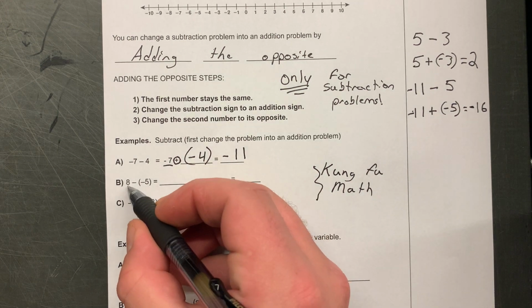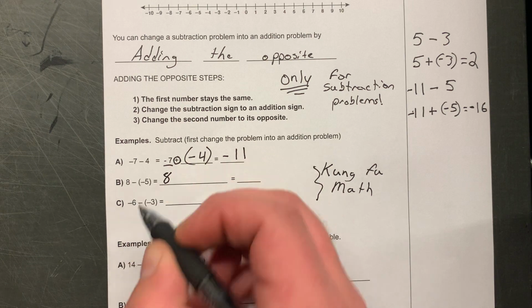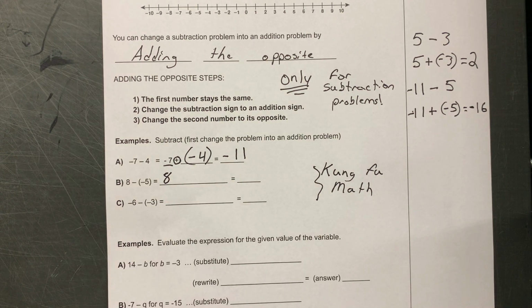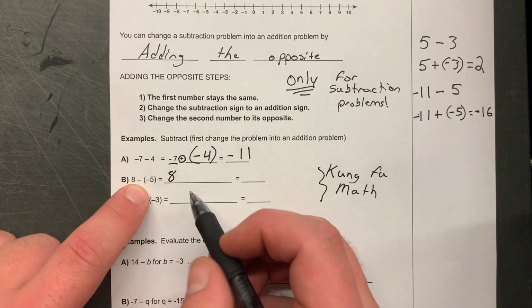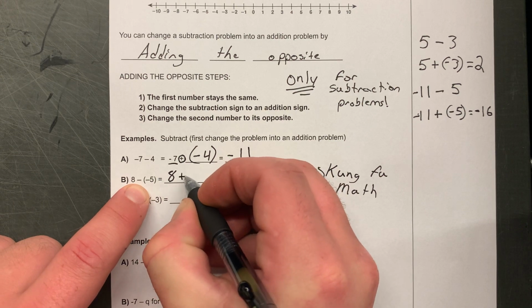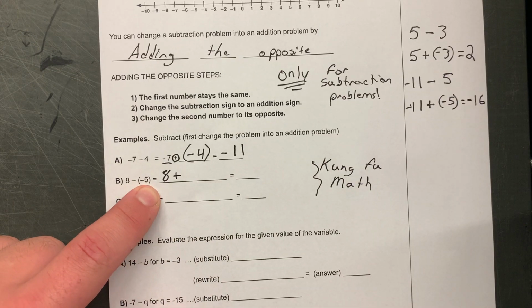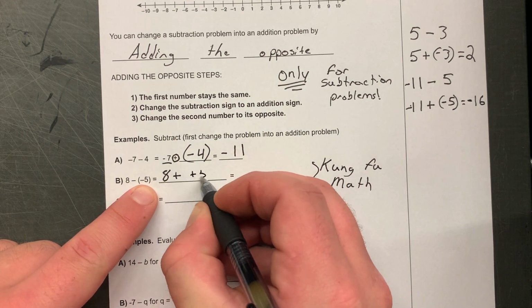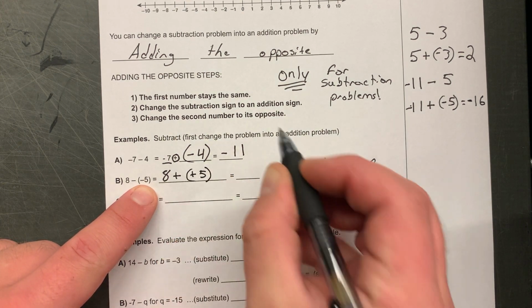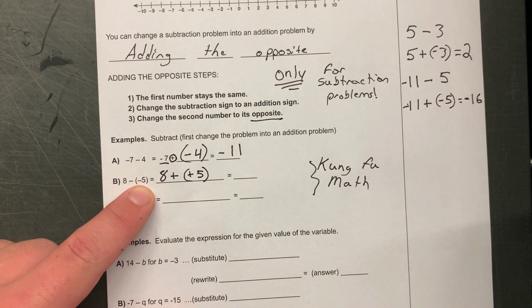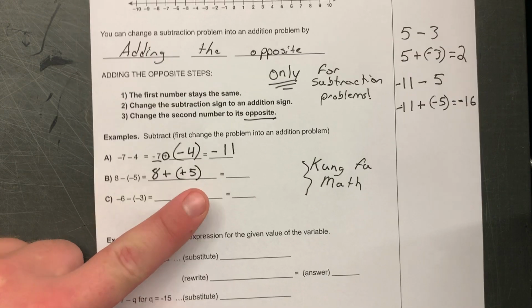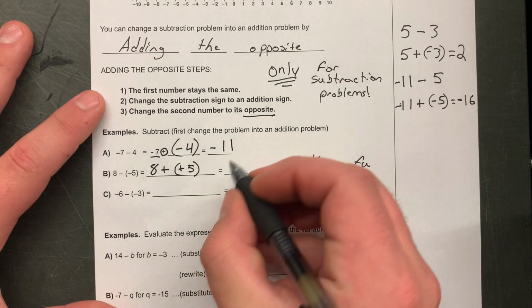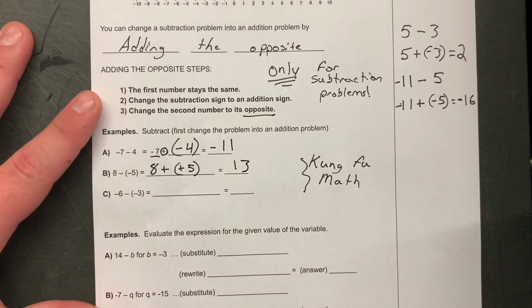If I have, I'm going to keep my first one the same with 8. I still change my subtraction symbol to an addition sign. I change my negative 5 to a positive 5 because I'm changing it to its opposite. 8 plus positive 5. 8 and 5 make 13.